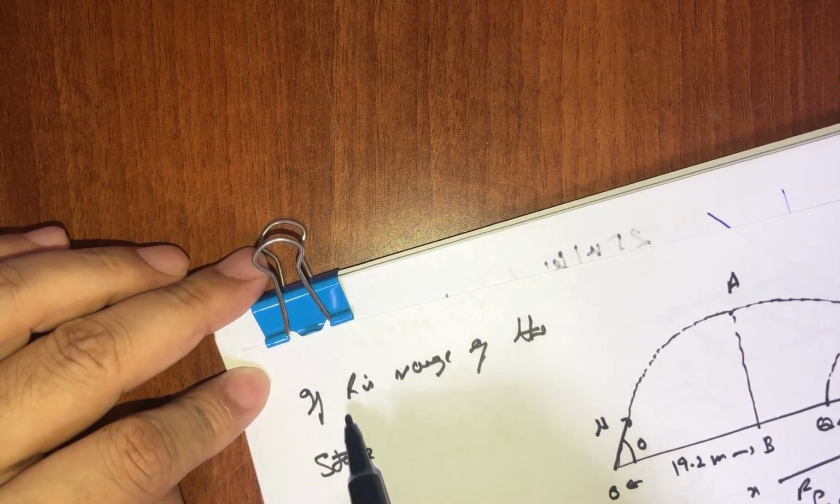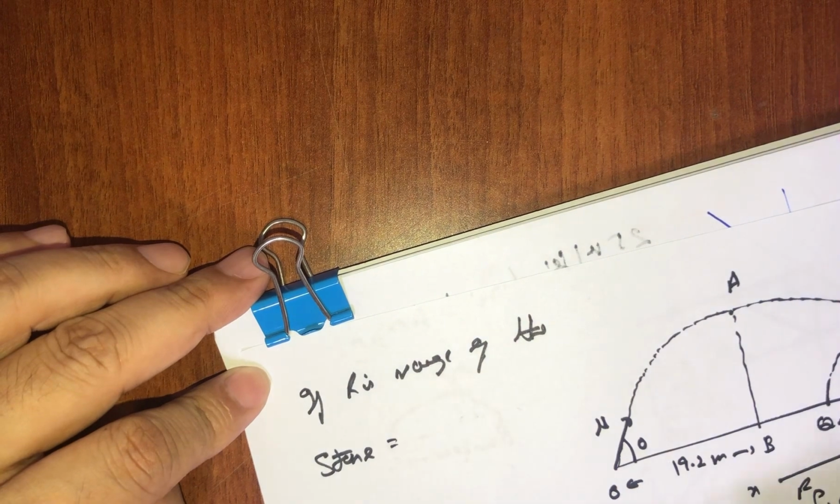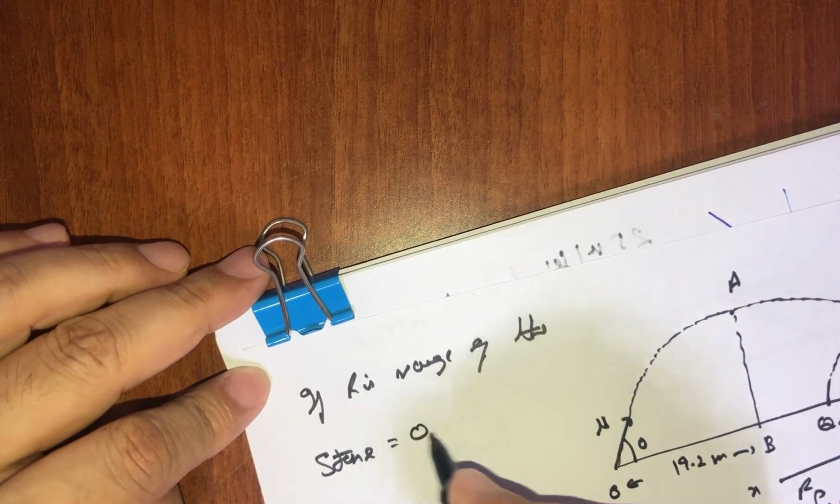So it means that the R will be nothing but the distance OQ prime.